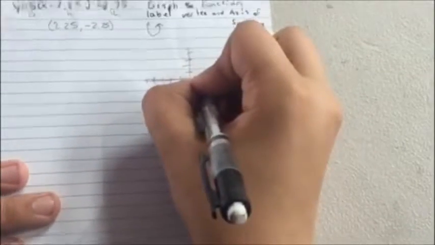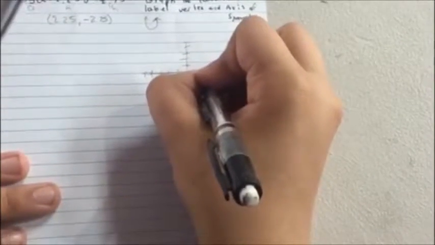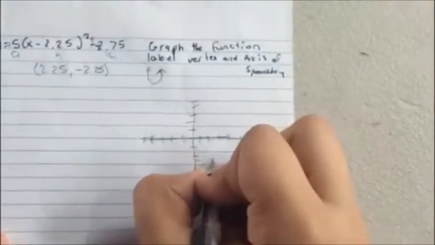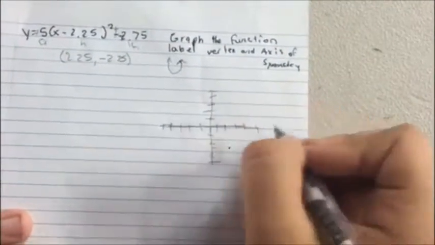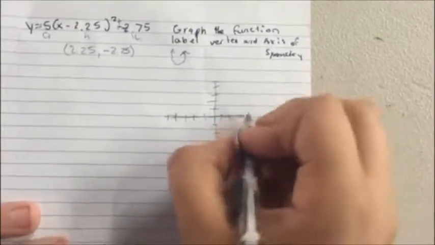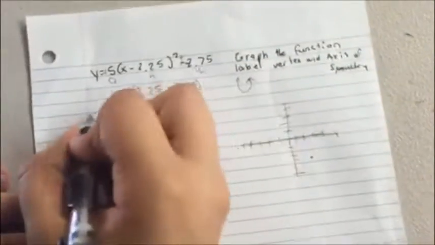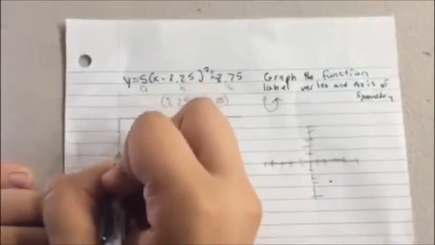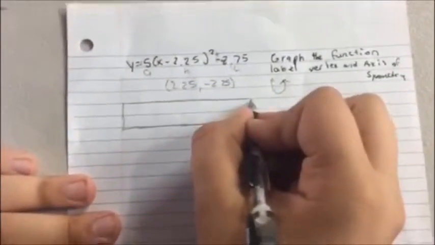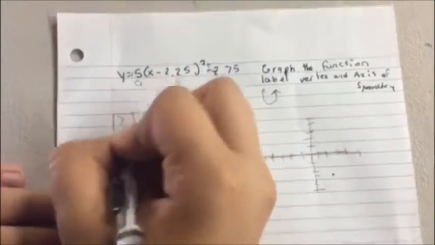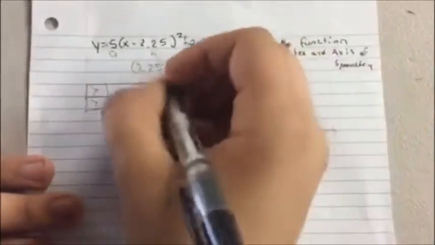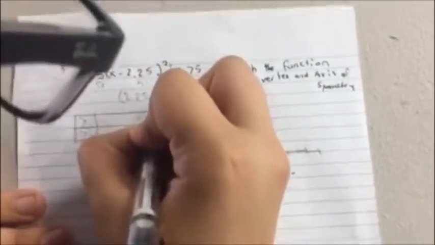Okay, so let's see, it's 2.25, so it's 1, 2, and a little bit left, and then you gotta go down. 1, 2. So let's see, it's about there. And then you gotta find the rest, just like last time. So let's see here. X, Y. So this is 2.25.